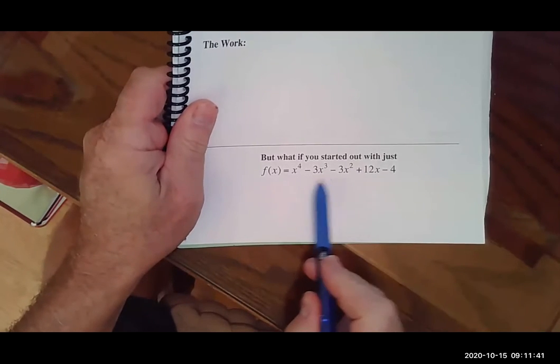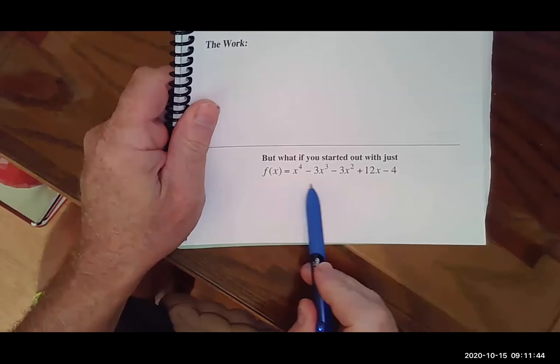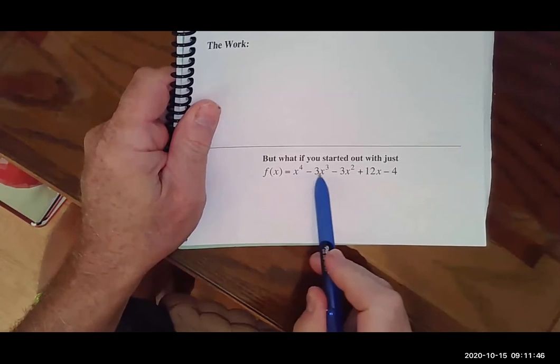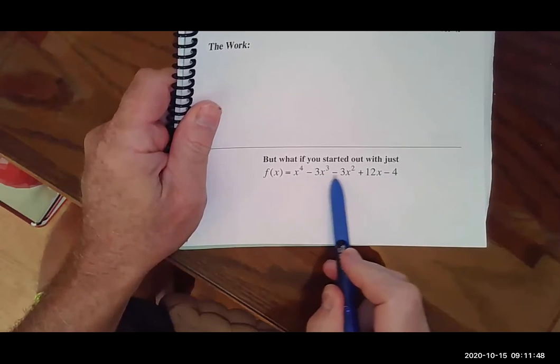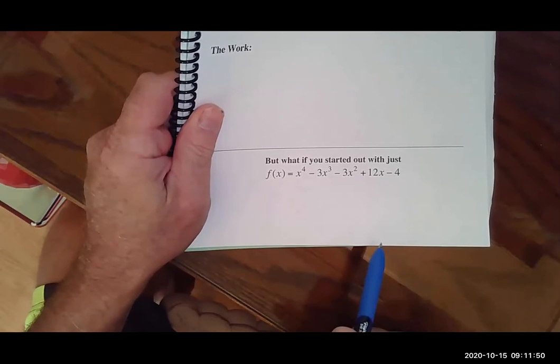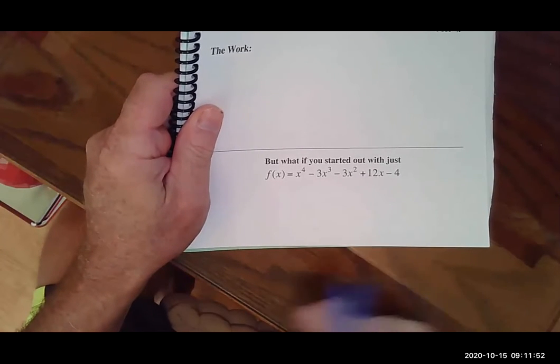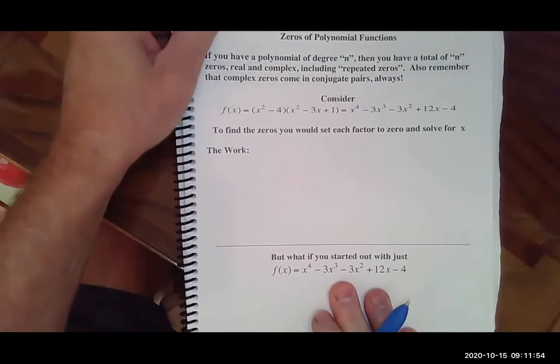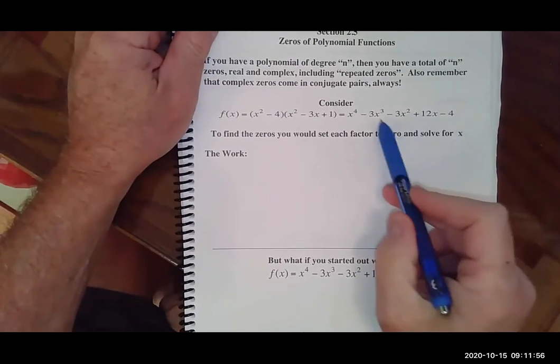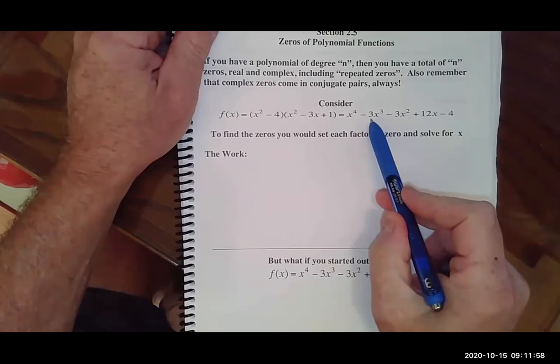Okay, so let's see. This is a polynomial of degree 4 right here. All the terms are in descending order of powers, they're all there. You see this right here?